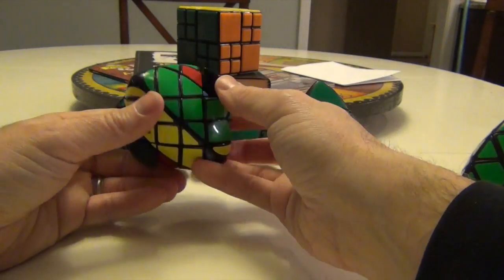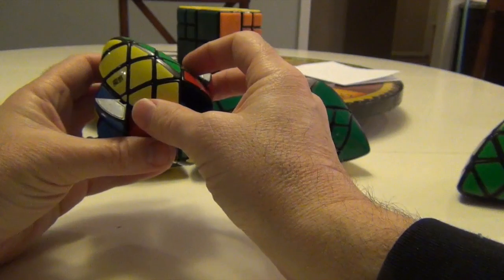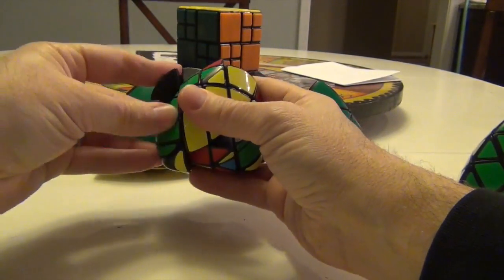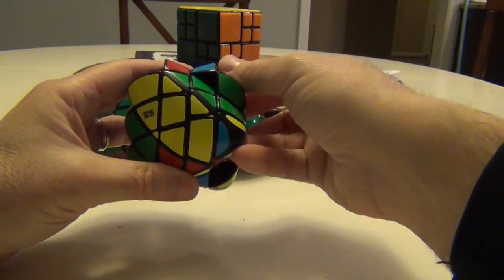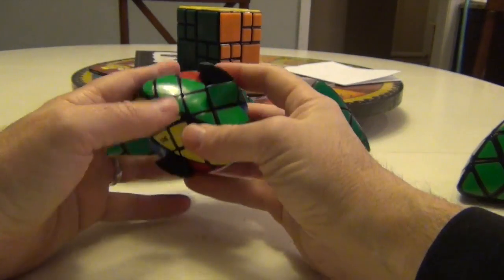I have to find the green corner. Green corner is right over here. So what I'm going to do is take this, swing it in from the right, swing it to the left, down on the left, back to the right, up on the right, back to the left, up on the left. So once again, sliding U technique.